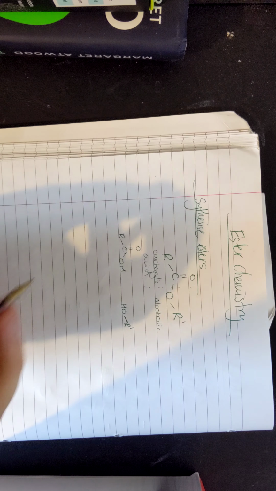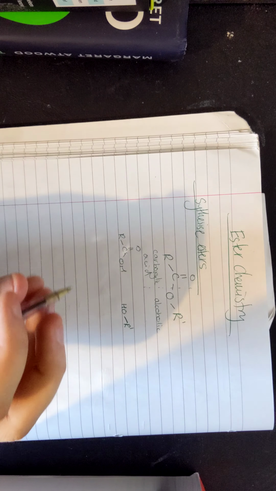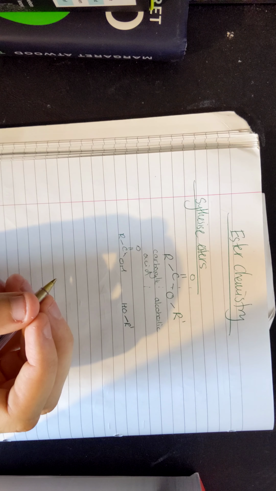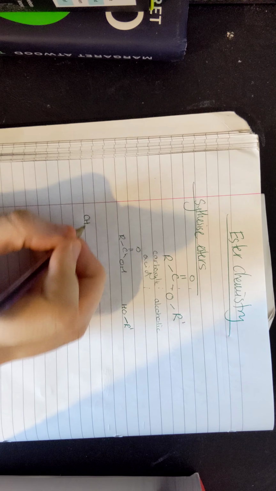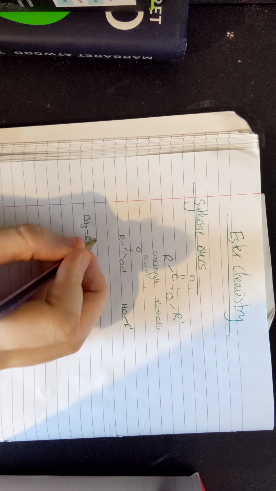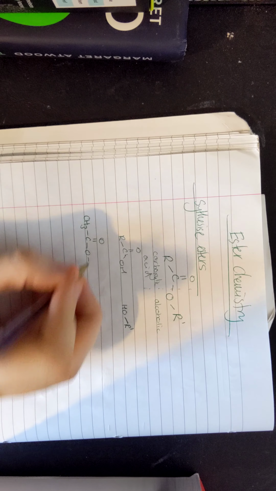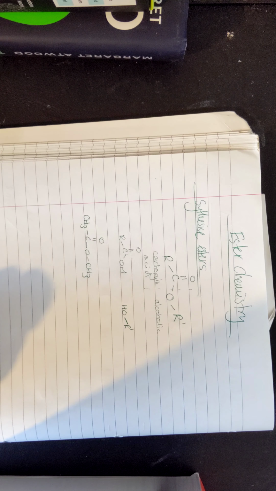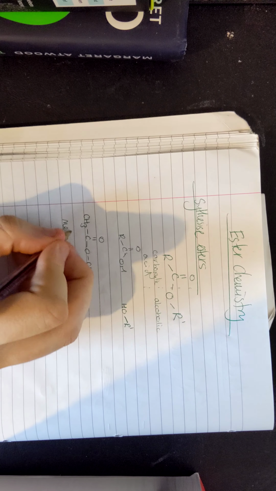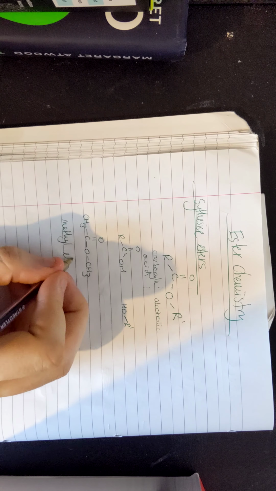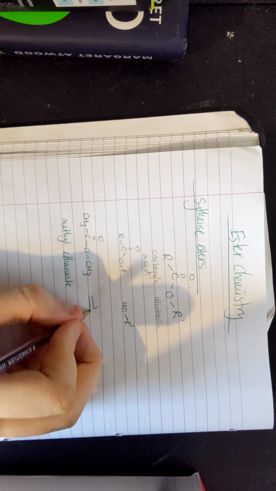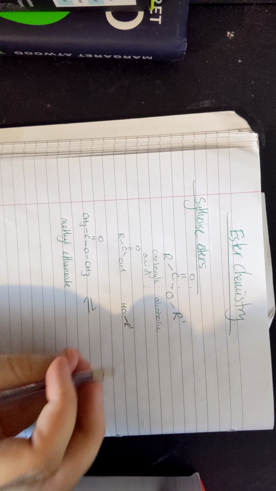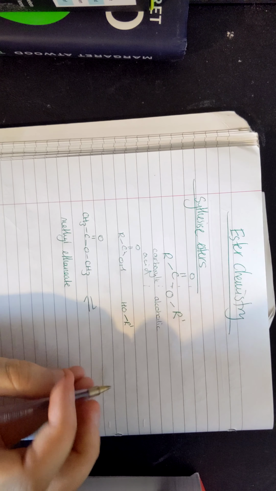So I'll draw an actual molecule this time. We'll take methyl ethanoate. So this is methyl ethanoate, and that is in equilibrium with the acid and the alcohol.